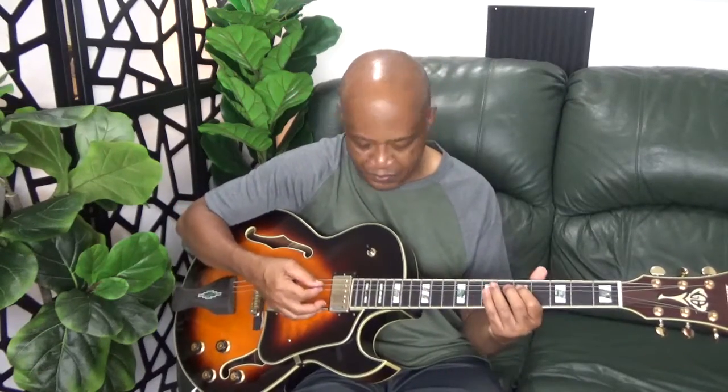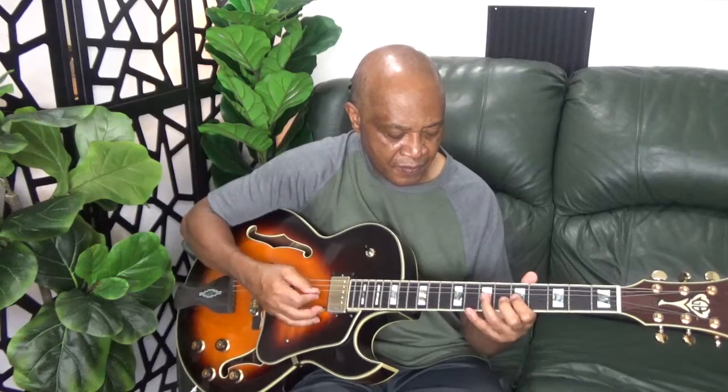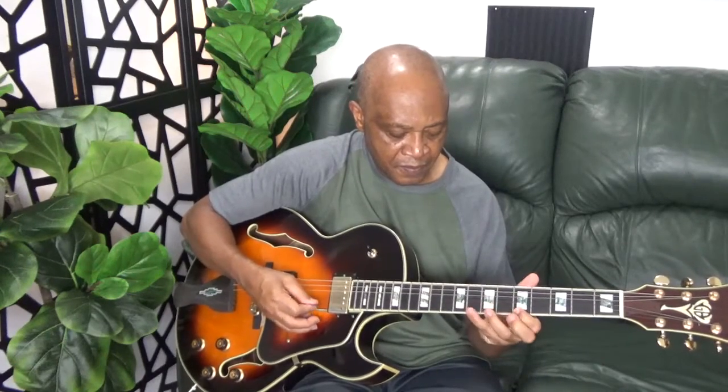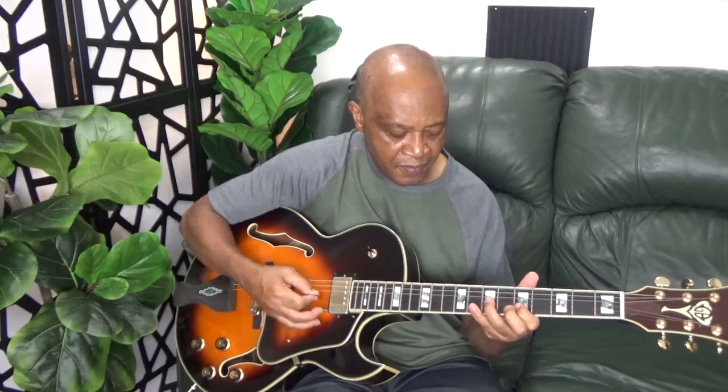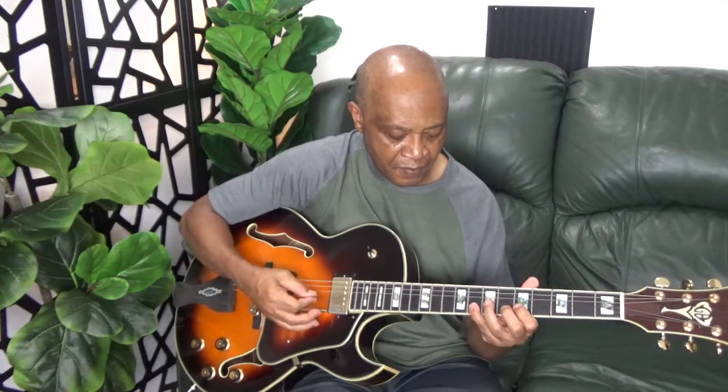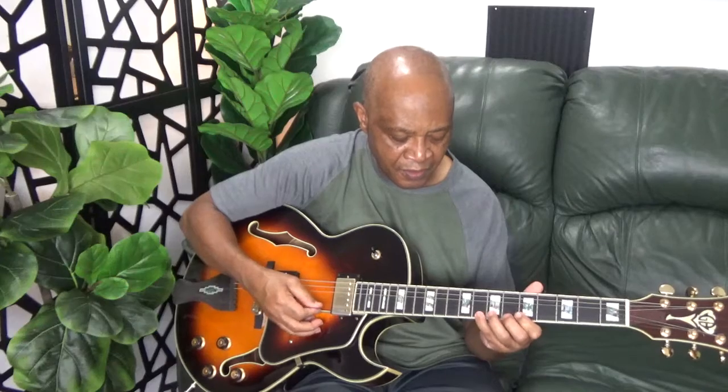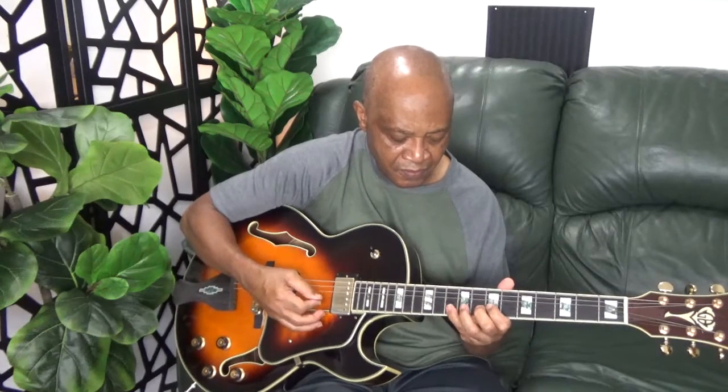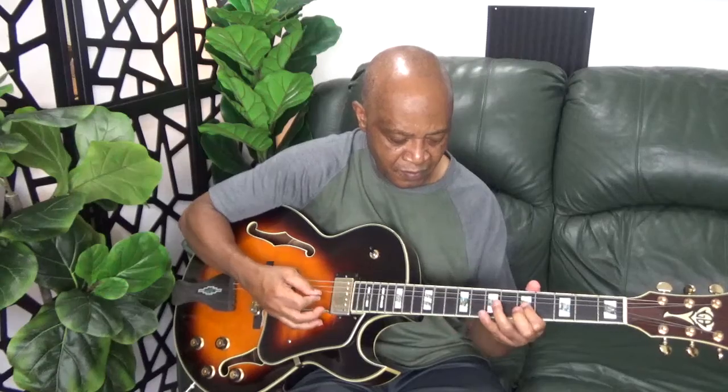This is position of 1. Position of 2. Back to position of 1 or root position. You can switch back and forth.